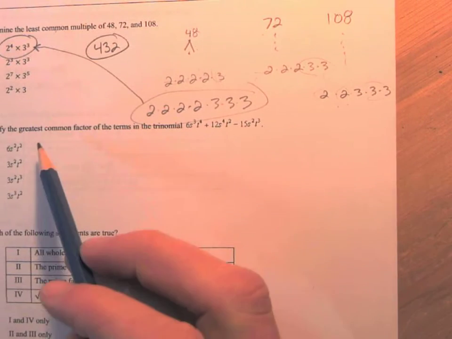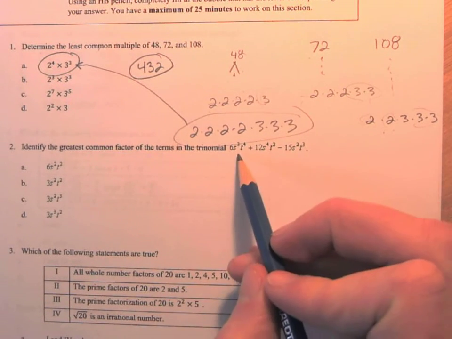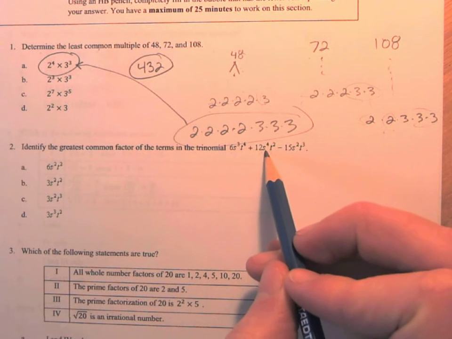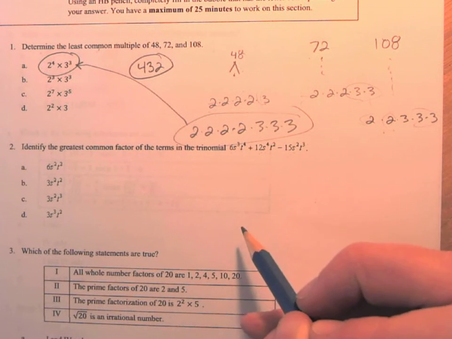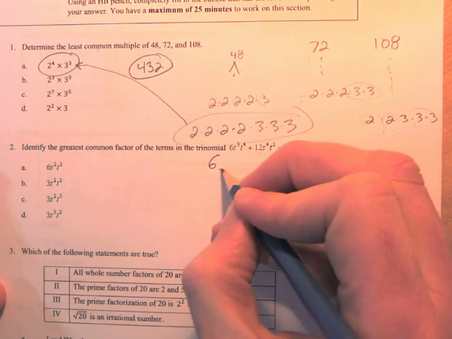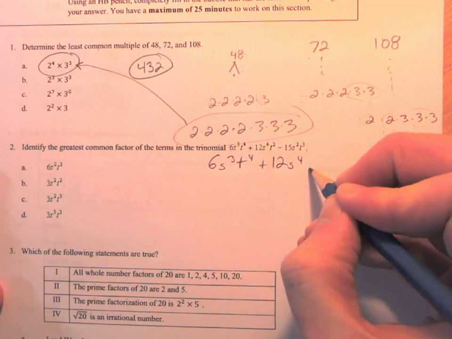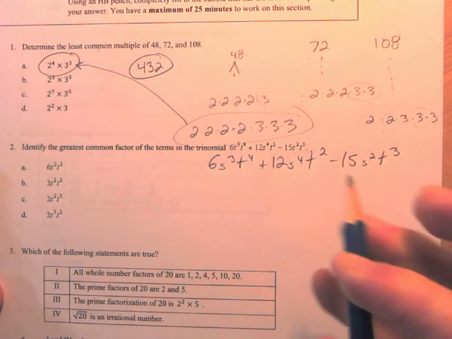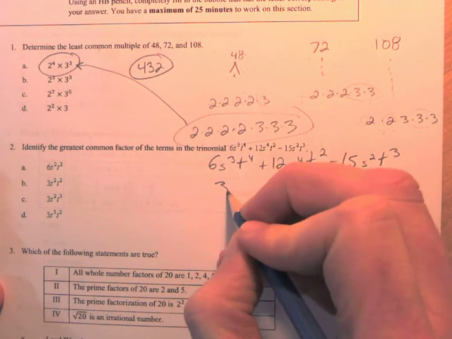Okay, the next one. Just identify the greatest common factor of this huge thing: 6s cubed t fourth plus 12s fourth t squared minus 15s squared t cubed. Okay, so here, when I look at this, let's rewrite it very quickly. I have to take the greatest common factor of the coefficients, which ends up being a 3.